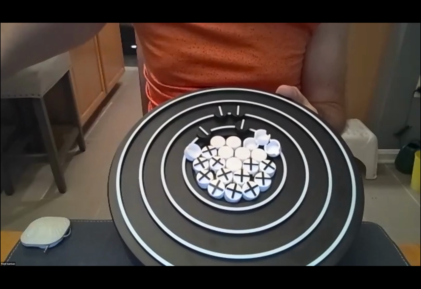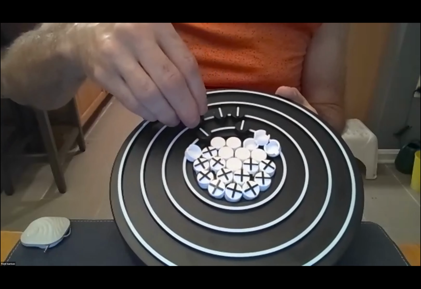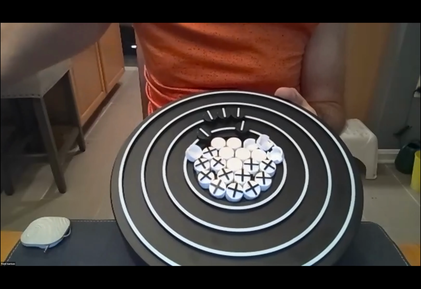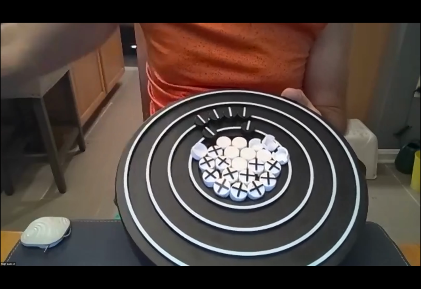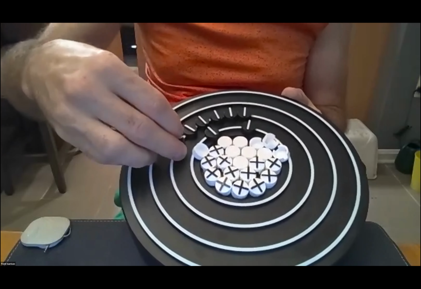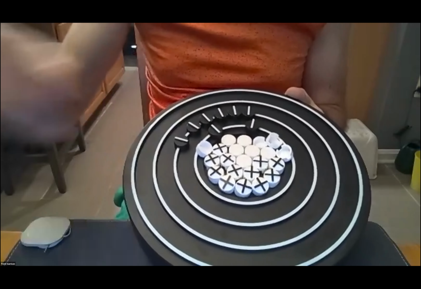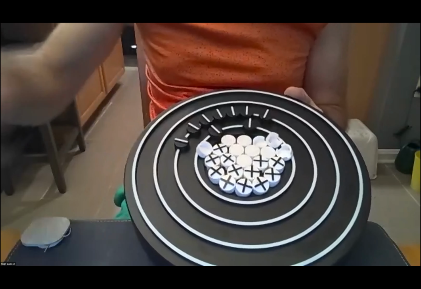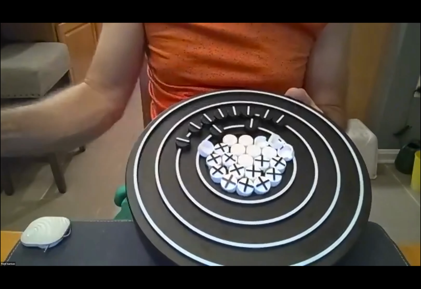The first energy level always has 2. That's the maximum it can have. The second energy level can hold 8. So I'm going to put 8 on here. 1, 2, 3, 4, 5, 6, 7, 8. Now that means I put on 10.